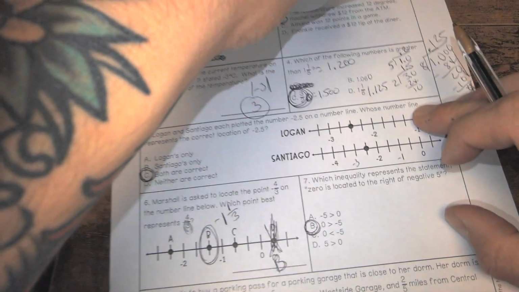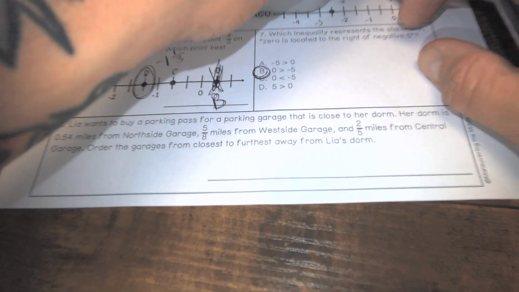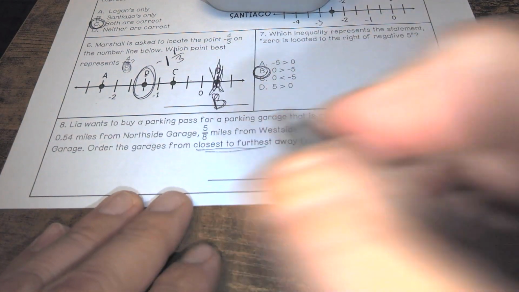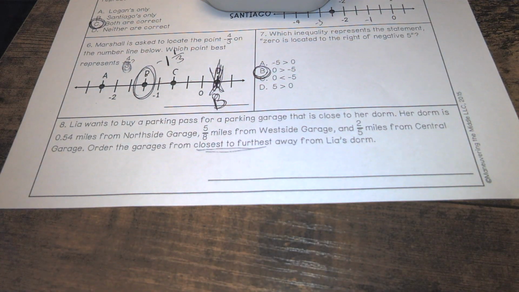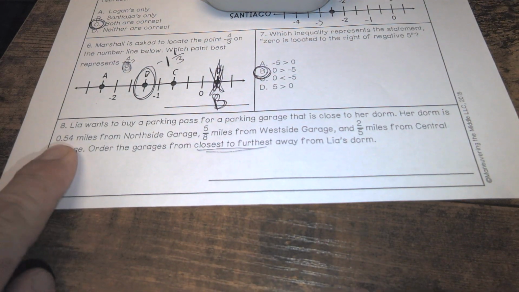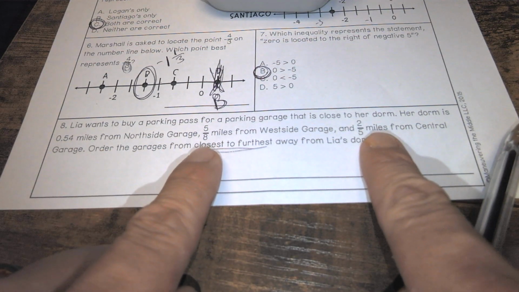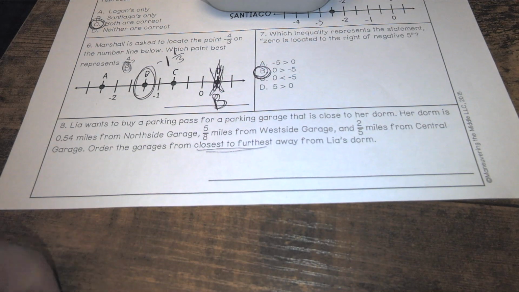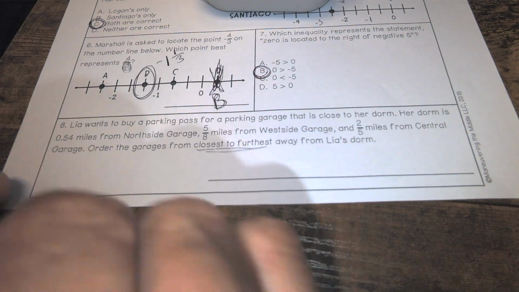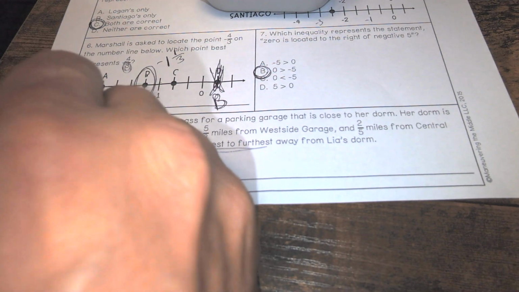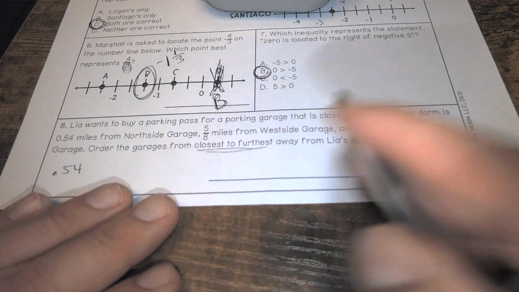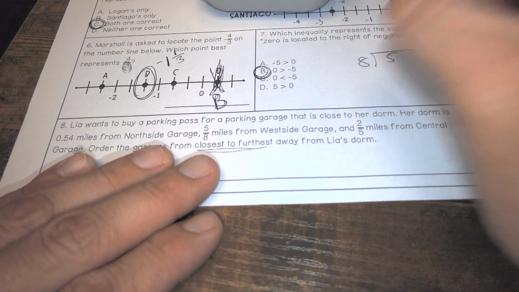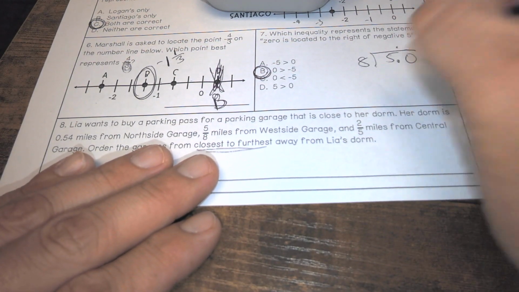Number 8. Leah wants to buy parking passes. So they want you to write these from closest to furthest. That means least to greatest. So one's in decimal form and the other two are fractions. So what you could do is change all three to fractions, or all decimals. I'm going to change them to decimals. So 0.54 I'm leaving alone. 5/8. 5 divided by 8. Well, decimal and a 0.